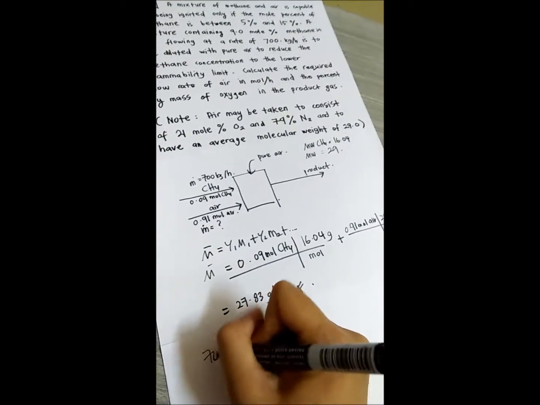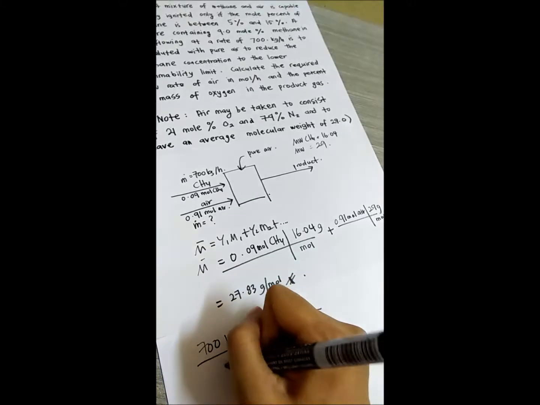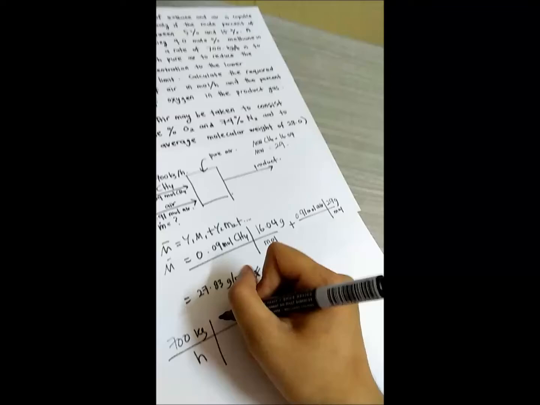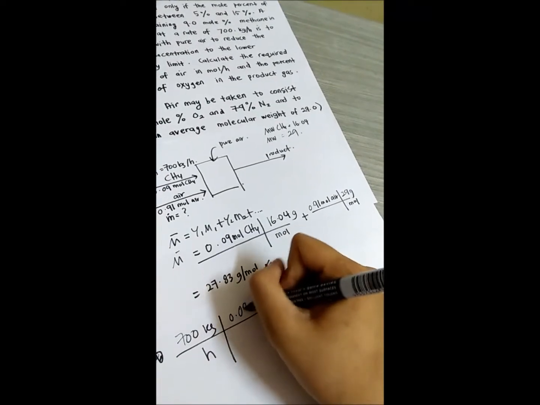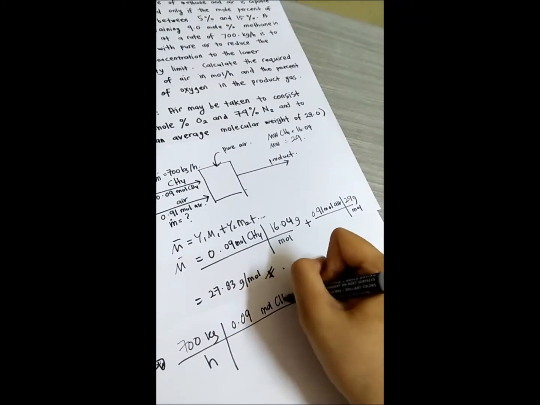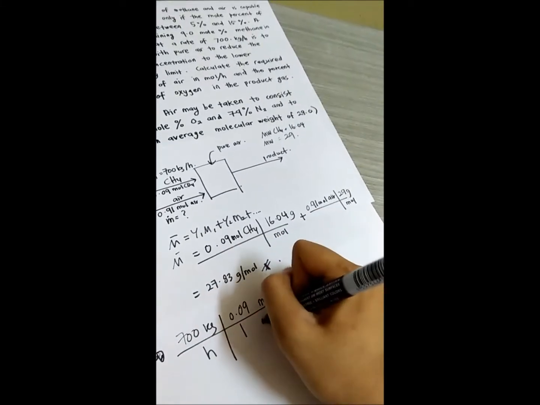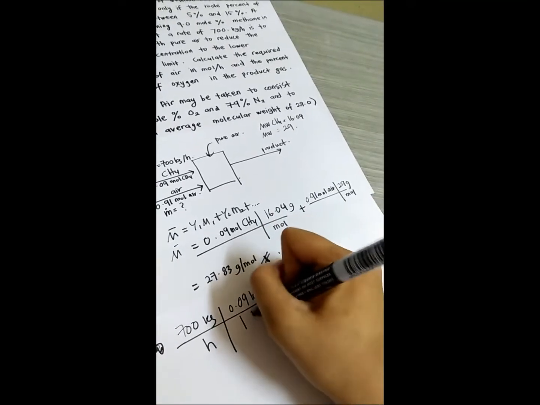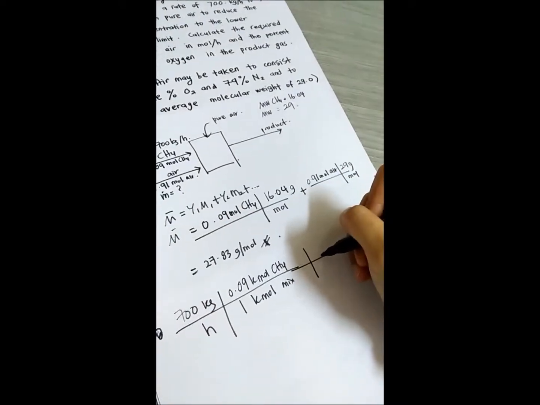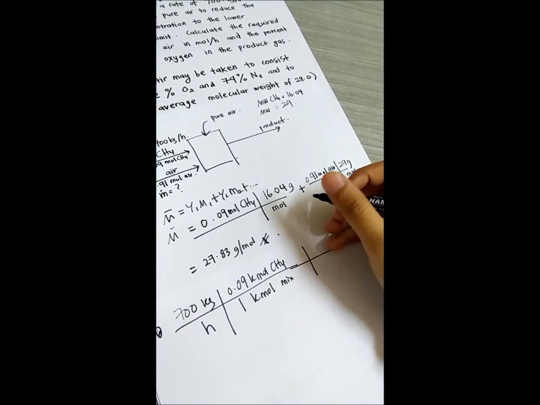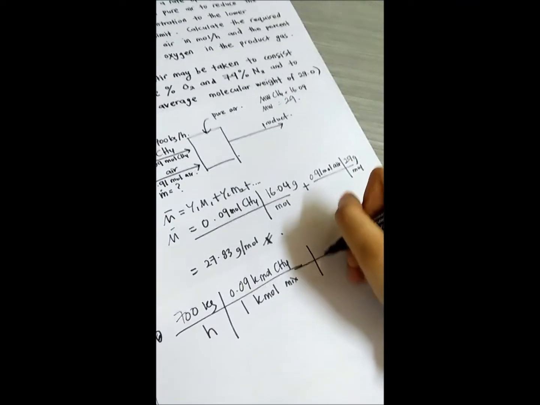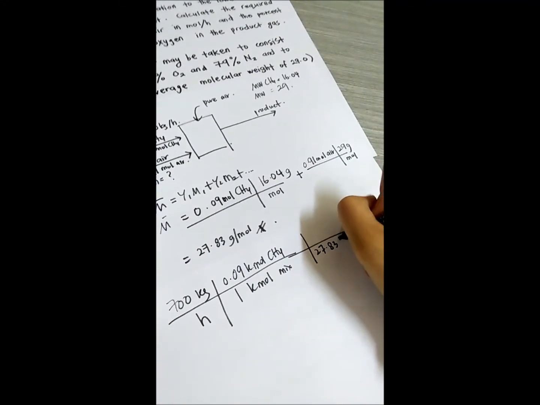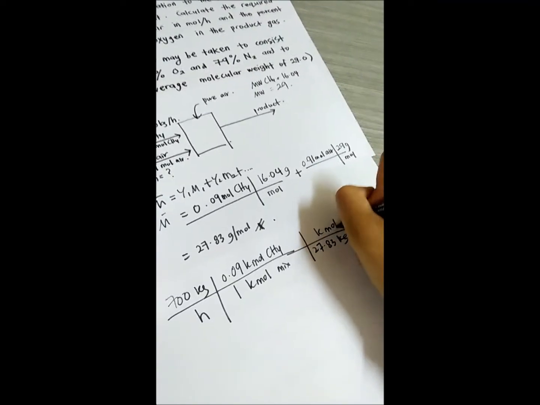So you have 700 kilograms of methane per hour, divided by this average molecular weight in kilograms per kilomole.